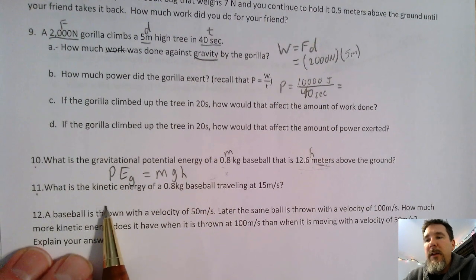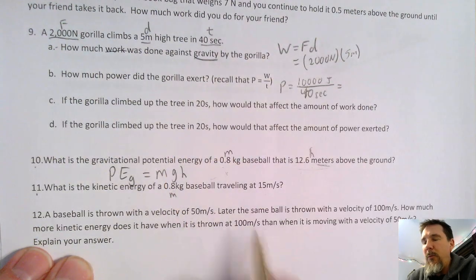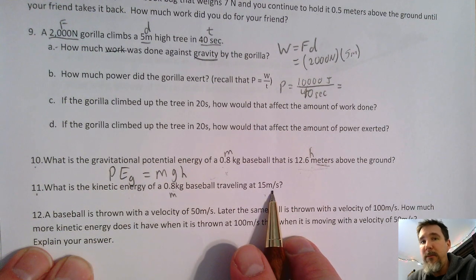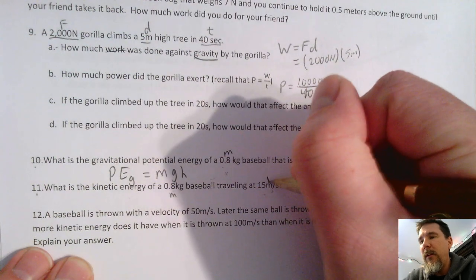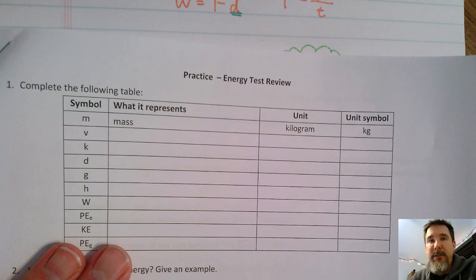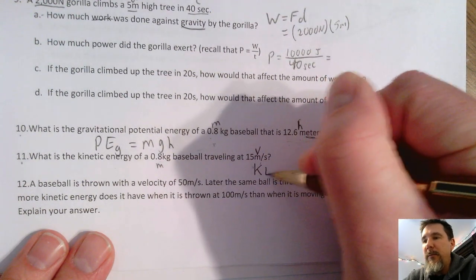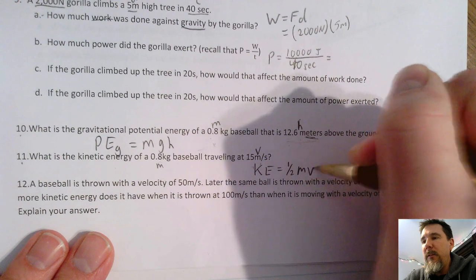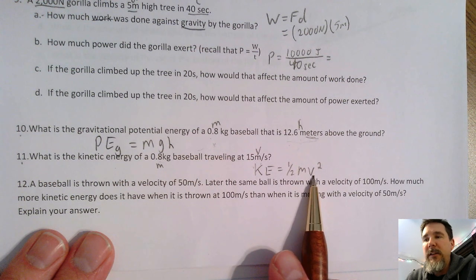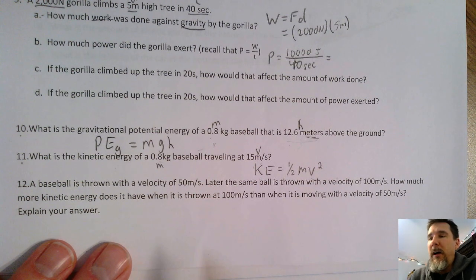Number 11, it wants to know the kinetic energy of a 0.8. It's the same idea, but now this is going to be the mass, and we have 15 meters per second. Hopefully you're like, oh yeah, that's just velocity. I know that. Remember, go back to make sure you know how to do this. For this, it wants kinetic energy, so it's literally just going to be 1/2 mv squared. You only square the velocity. You don't square the mass or anything like that. Just the velocity multiplied together. Get your answer. Again, try it out. Check the key.